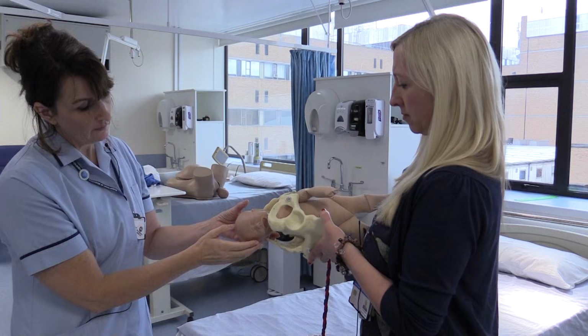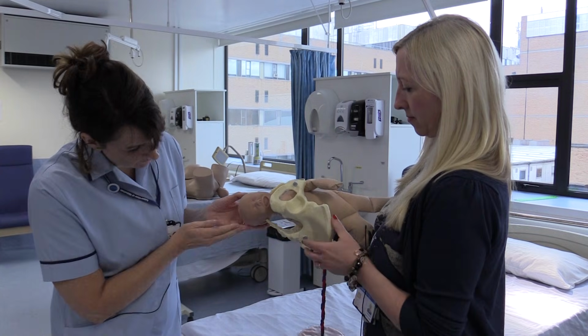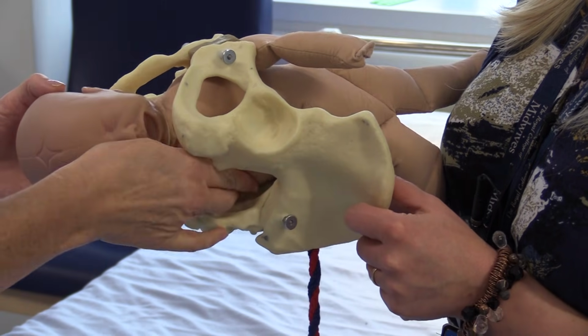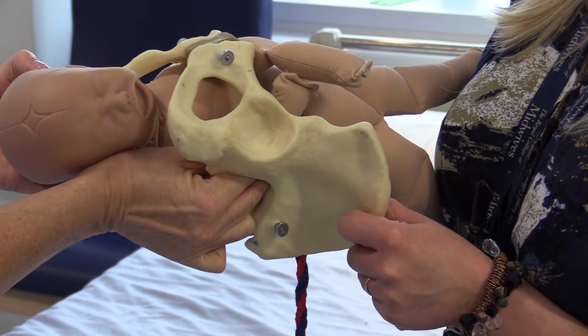If that doesn't work, then I can consider freeing the posterior arm. In order to do this, I need to again enter at the bottom. I need to be able to feel down the baby's arm to the elbow, and I need to then flex that arm.